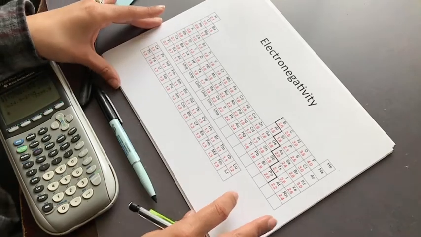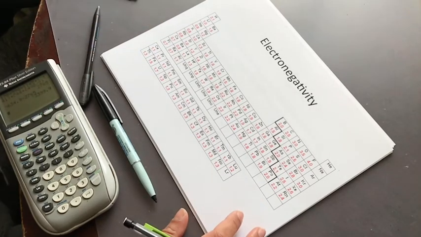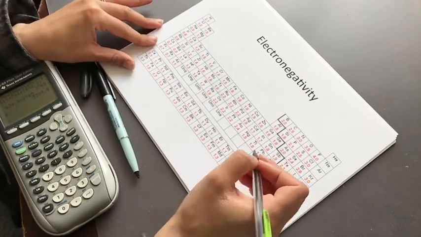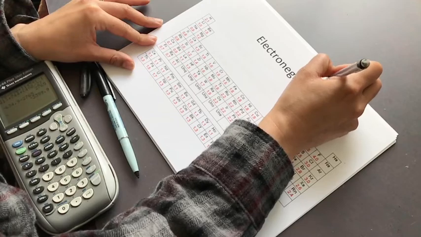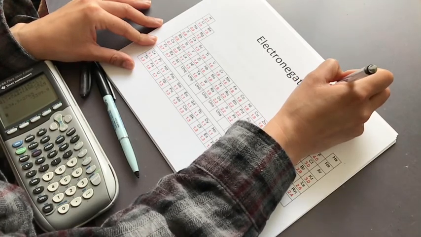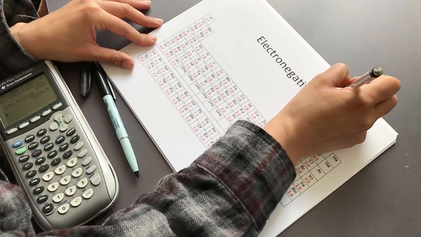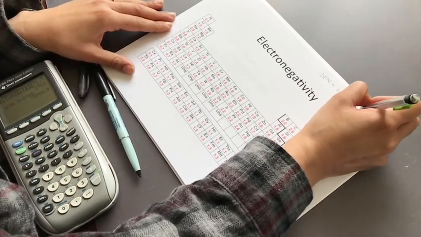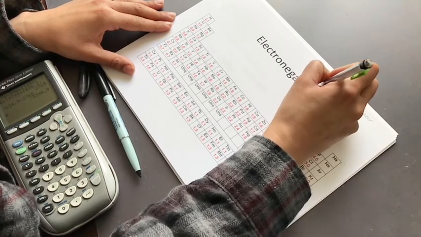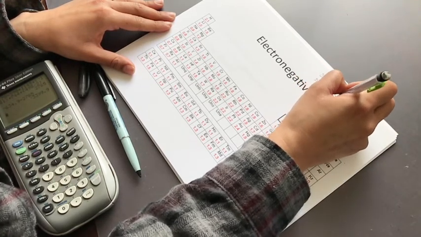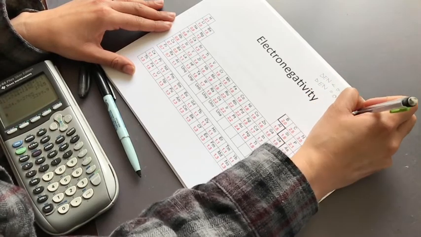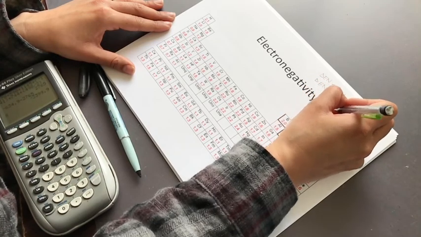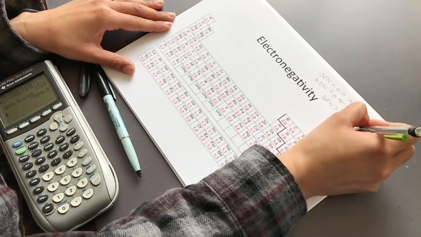Here's a little electronegativity chart, and a few things that I want you to know. Through these numbers, you can calculate your change in electronegativity. When your change in electronegativity is less than 0.4, you have a non-polar bond. When your electronegativity difference is equal to 0.5 to 1.7, you have a polar bond. When the electronegativity difference is greater than 1.7, you then have an ionic bond.